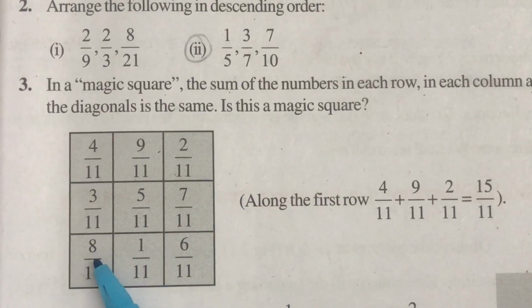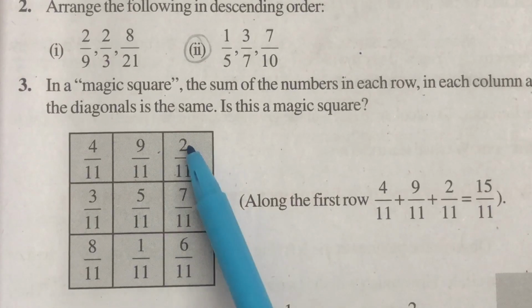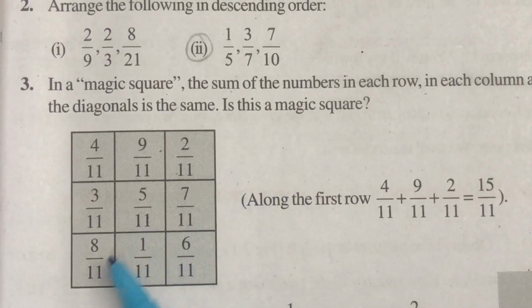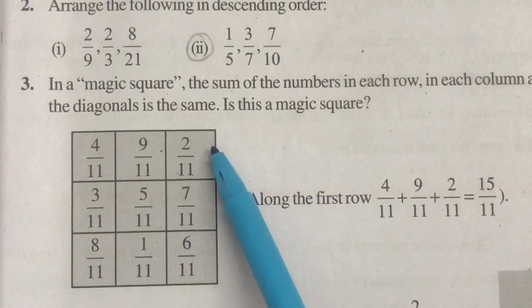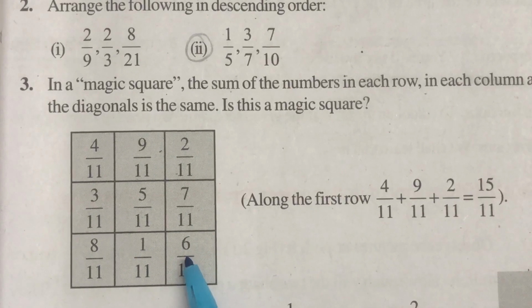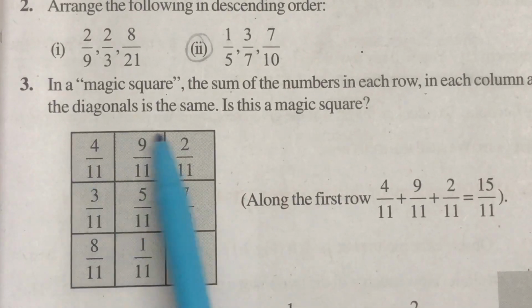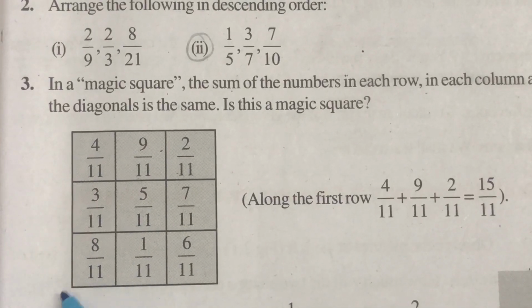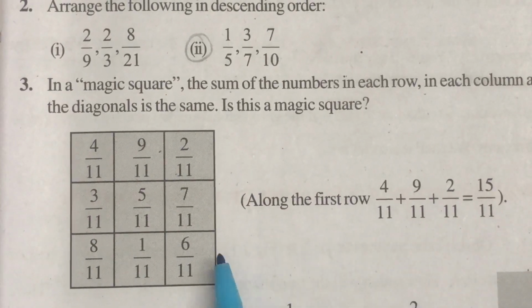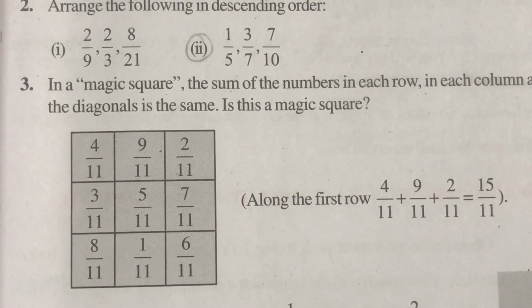Now diagonal. 8 plus 5 is 13. 13 plus 2 is 15. 15 by 11 because all the denominators are 11. So 15 by 11. So the first diagonal is over. Now the second diagonal. 4 plus 5 is 9. 9 plus 6 is 15. 15 by 11. We got the same sum for all the rows, columns and diagonals. The sum is 15 by 11. So this is a magic square.